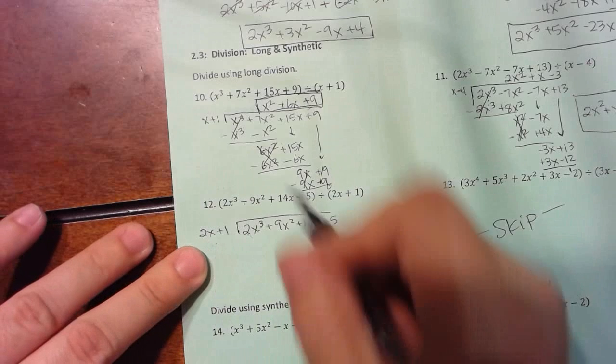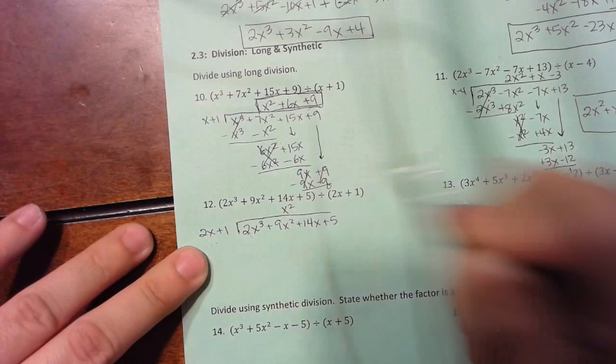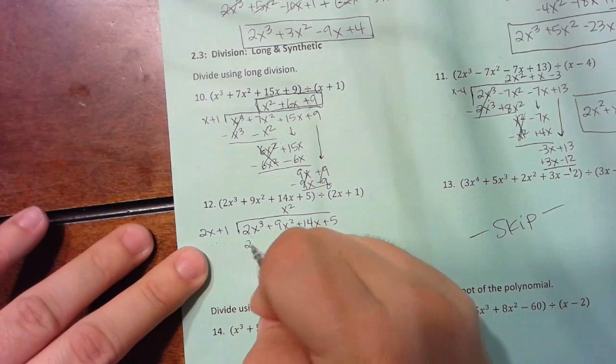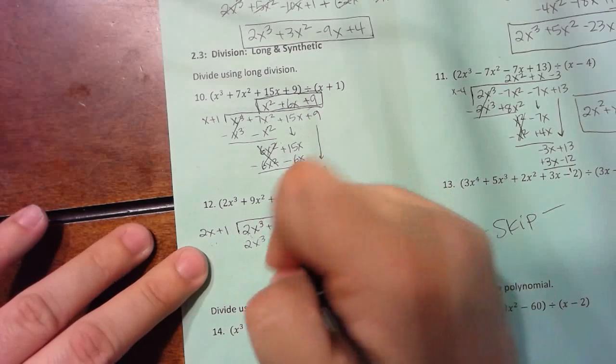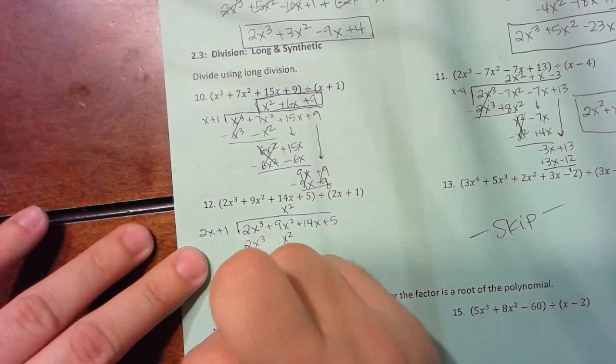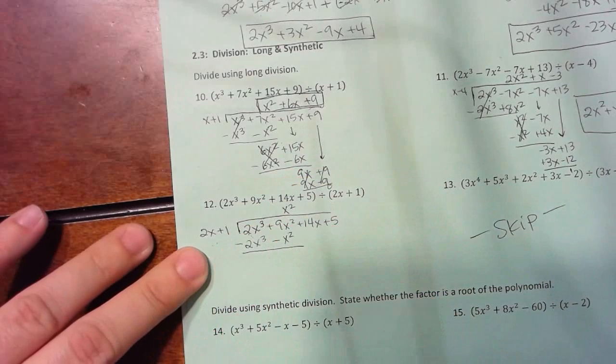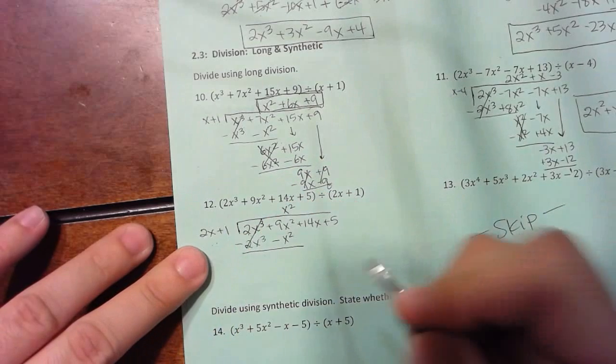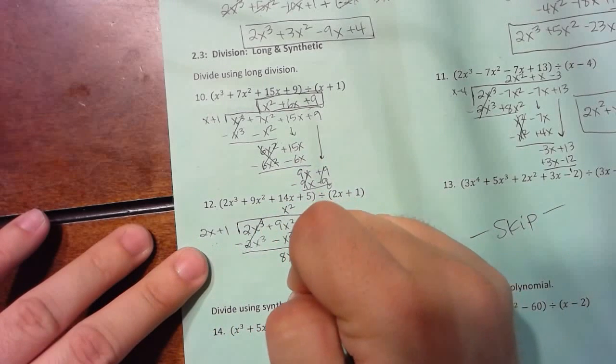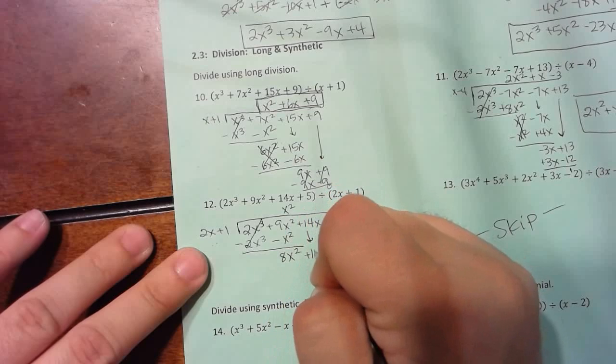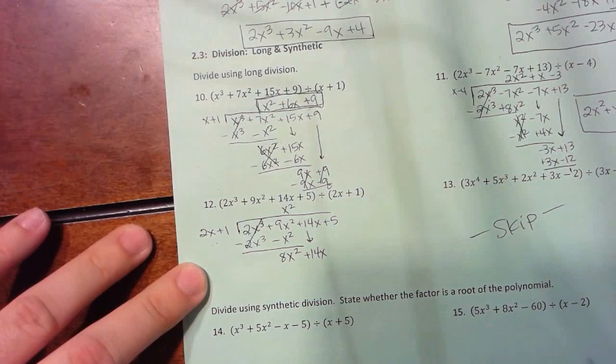Well, the 2's will cancel and you're left with x squared. Multiply, you would get 2x cubed and then x squared. Draw the line, change the sign. Those cancel. 8x squared plus 14x.